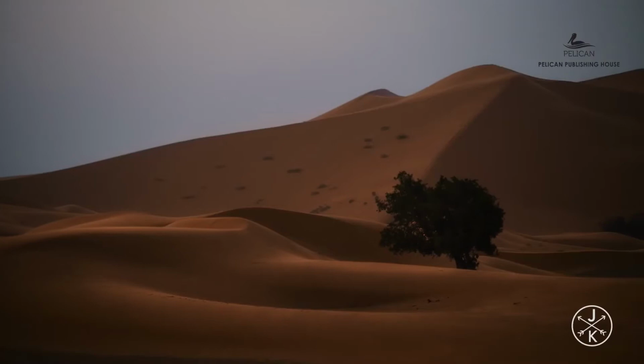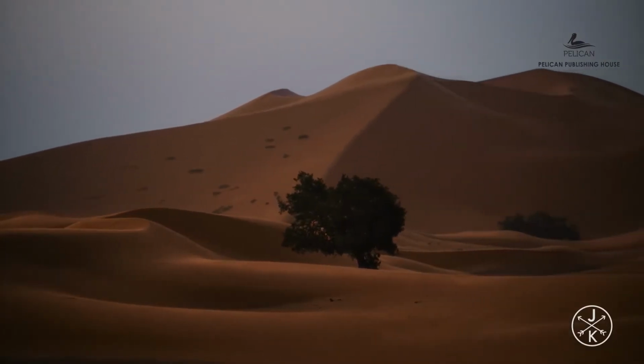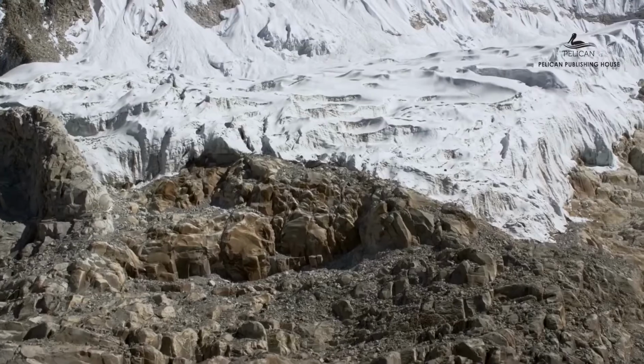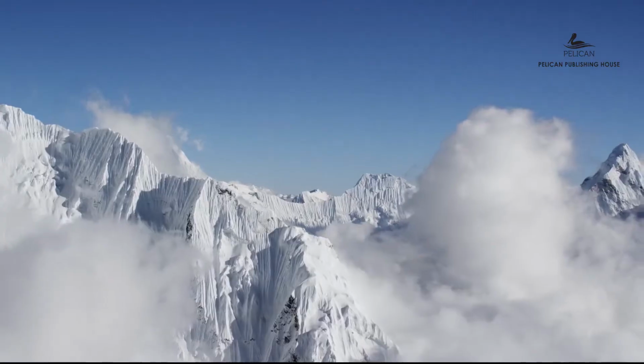Deserts. These are areas covered with sand. There are very few plants and trees that grow in deserts. Mountains and hills. These are large landforms that stretch above the ground from a limited space and usually form a peak. Mountains are steeper than hills.